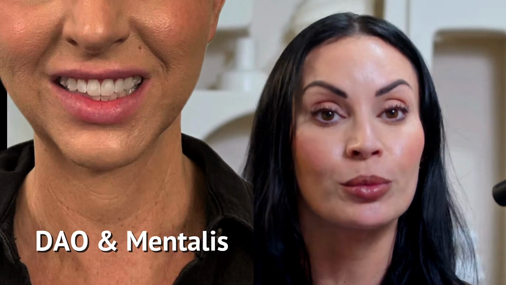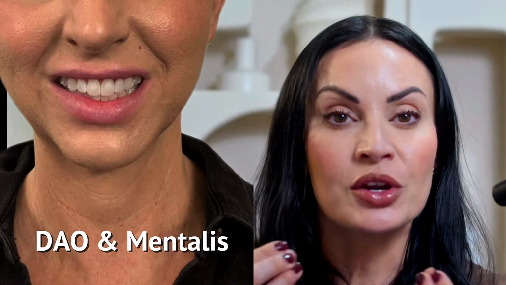So let's bring it back to my patient. I originally injected both her DAO and her mentalis. Why? She was experiencing a downturned smile. So by releasing the pressure, remember that DAO impacts the pulling of the corners of the mouth down. So if we can relax it with a little bit of neurotoxin, we release that pressure and you get a little upturn in the corners of the mouth. So I injected her DAOs.